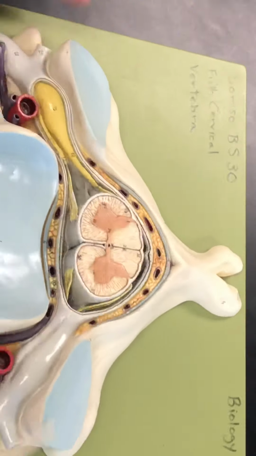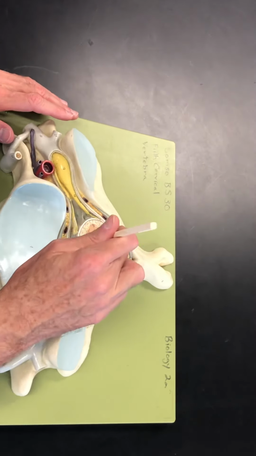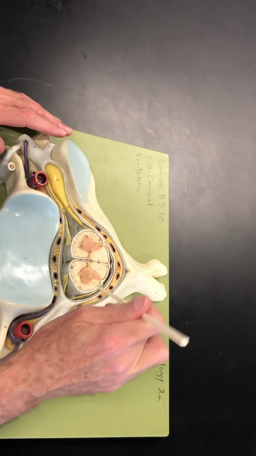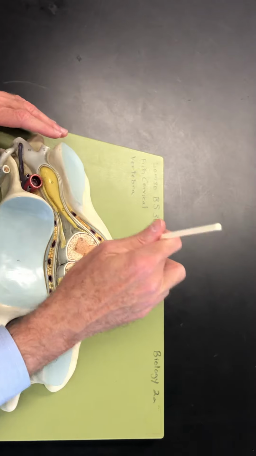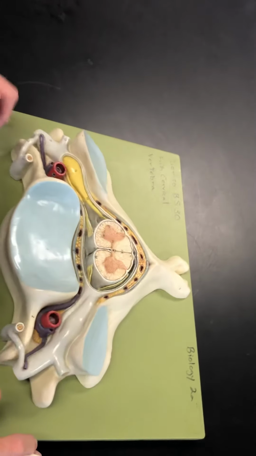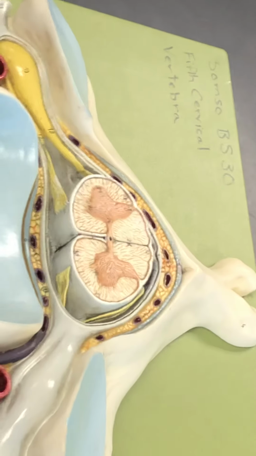Okay, now we come to the outside of the pia mater. This great big space all the way around is called the subarachnoid space. The subarachnoid space is filled with cerebrospinal fluid, CSF.